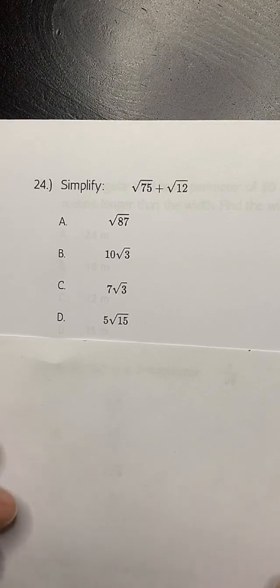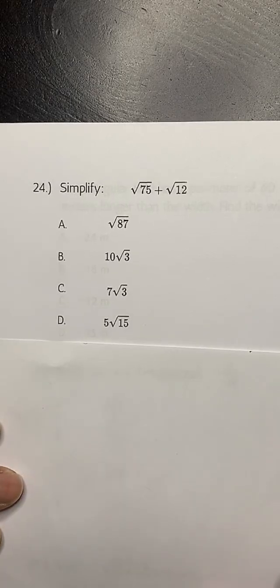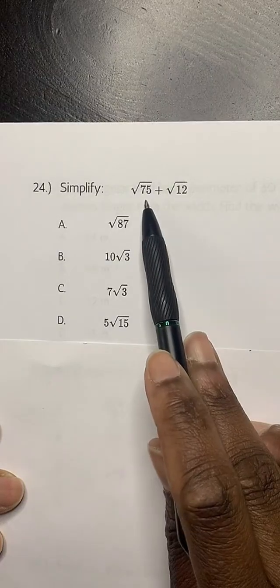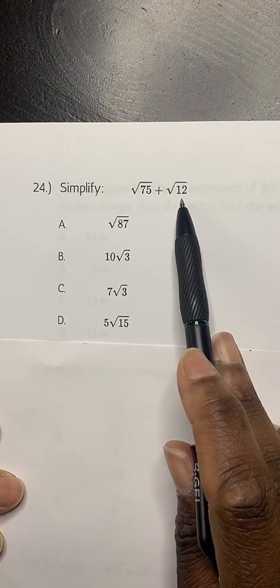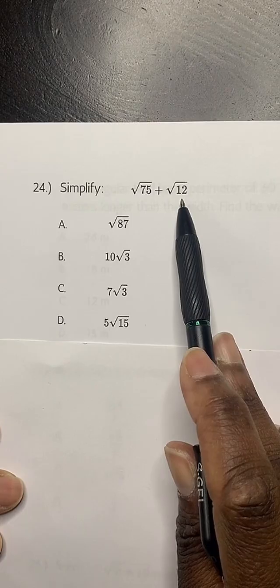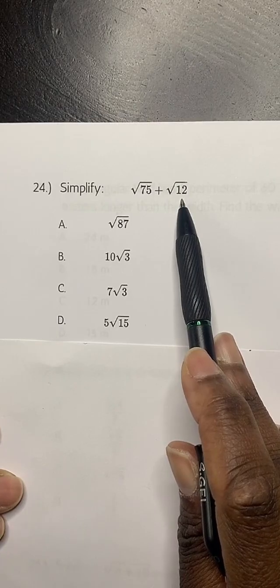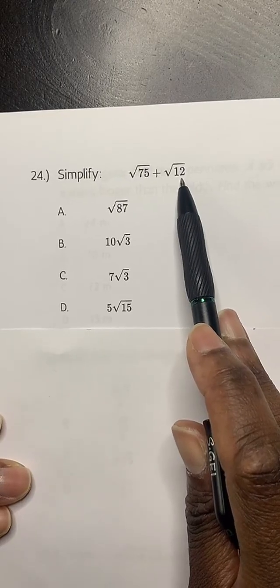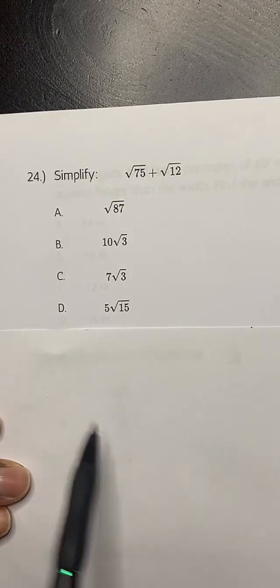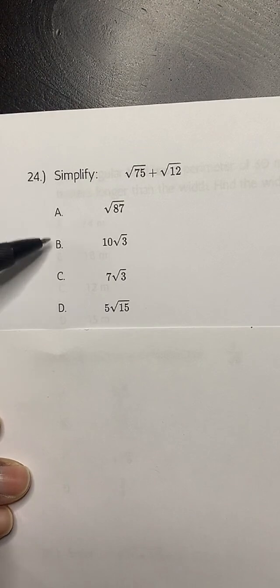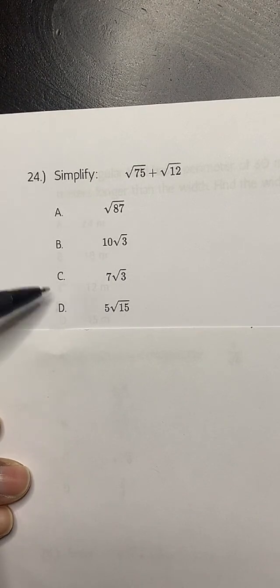Okay. Yeah, probably. Now, for 24, I want to see what you guys can do. We have the square root of 75 plus the square root of 12. And you're like, ooh, wait a second, Audrey. And I'm like, well, I want to see what you can do first before I put my 2 cents in, because I've been jumping in with the 2 cents lately. All right. So do you think the answer is A, B, C, or D?